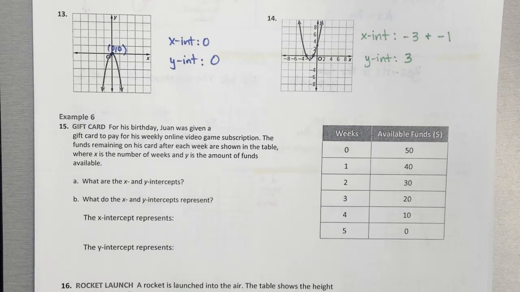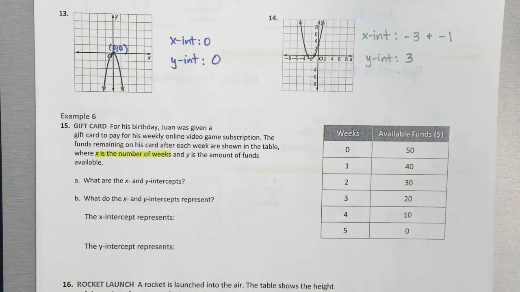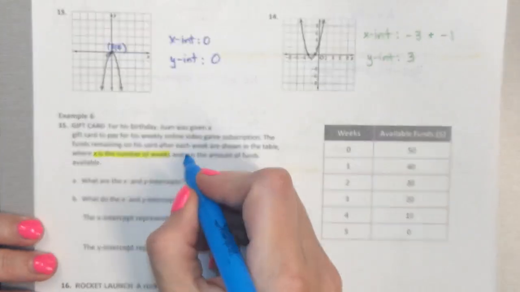All right, for example 6, we're going to be doing some explanations. So I want you to make sure you wait for me with those. I want to make sure you have everything that we'll be looking for in this section. So Juan got a gift card for his birthday for the weekly online video game subscription. And the funds remaining on his card after each week are shown in the table here. So it says x is the number of weeks and y is the amount of funds available on his gift card.